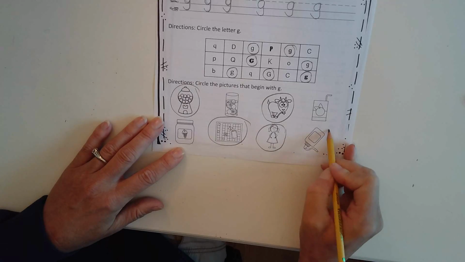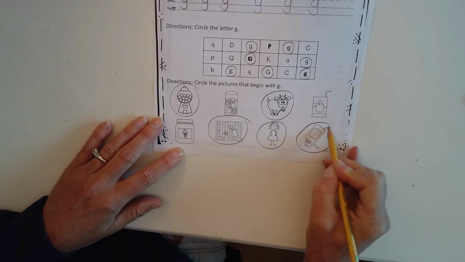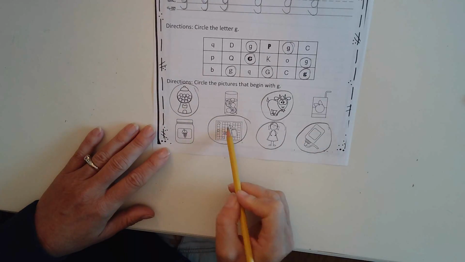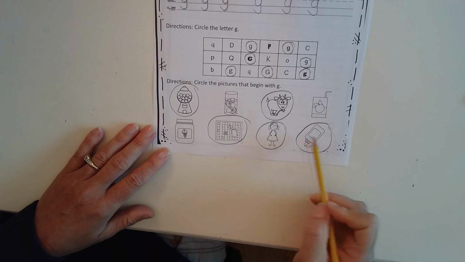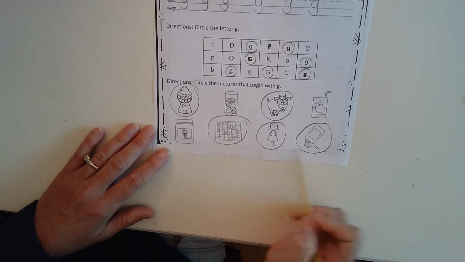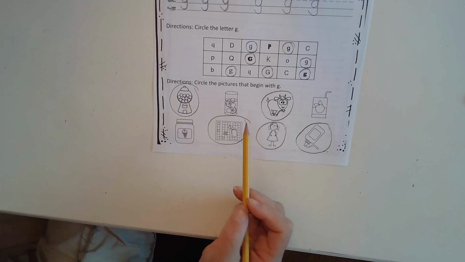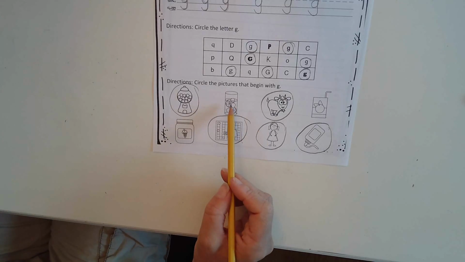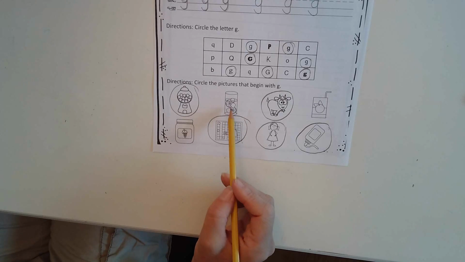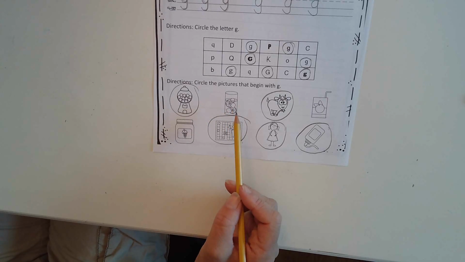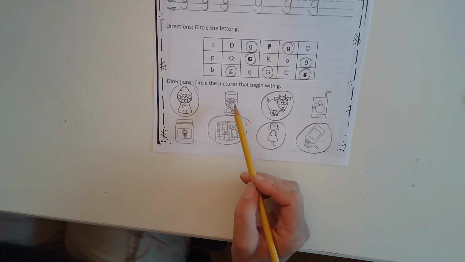Good. Gum, game, goat, girl, and glue all start with G. If I wanted to call this a glass, I could circle the glass as well. But if I'm calling it lemonade, what's in the glass, then I wouldn't circle it. So that's up to you. If you want to call this lemonade, don't circle it. If you want to call it a glass, you can circle it.